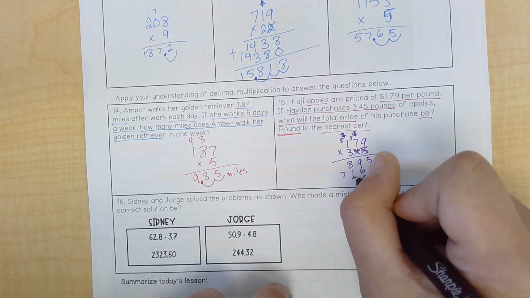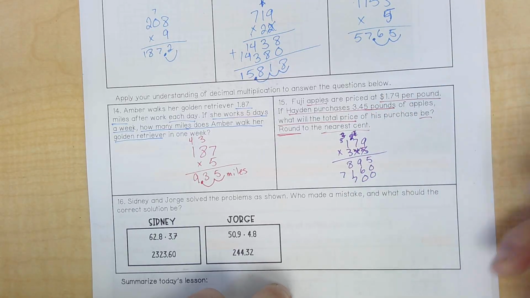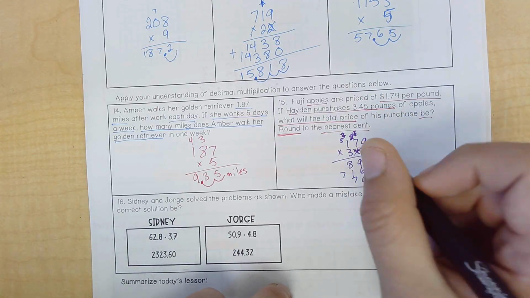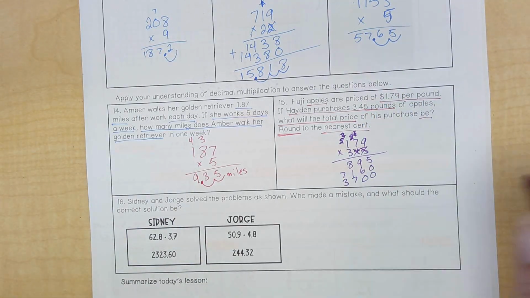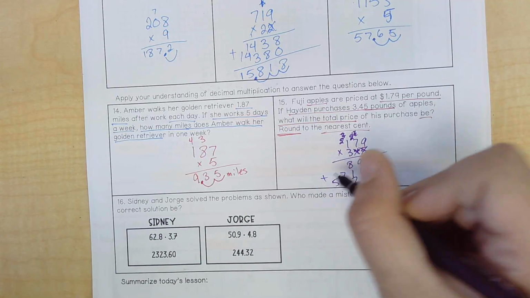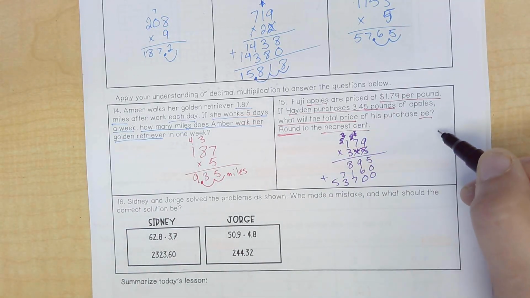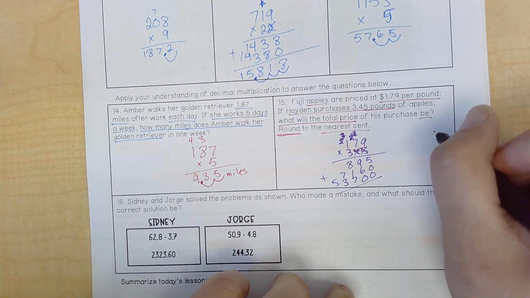3 times 9 is 27. Put the 7 down, carry the 2. 3 times 7 is 21 plus 2 is 23. Put the 3 down, carry the 2. And 3 times 1 plus 2 is 5. Then you add your partial products. I'll obviously add them up here since I'm out of space.